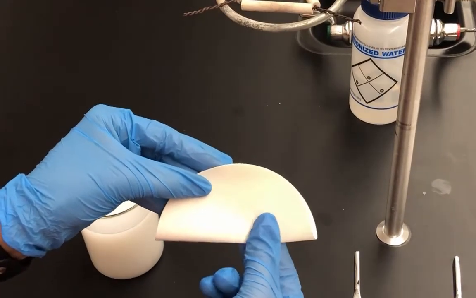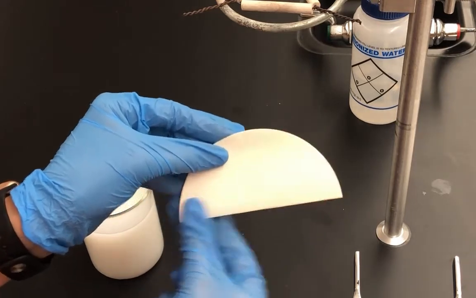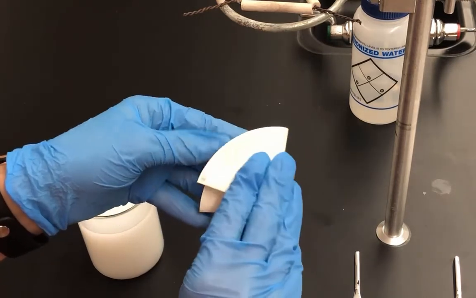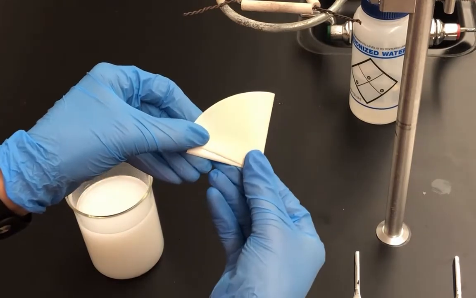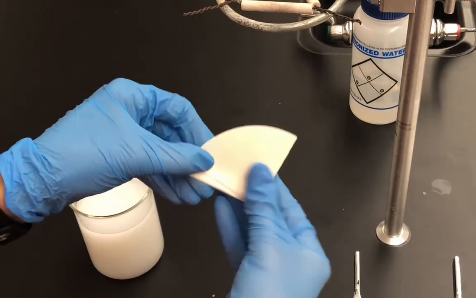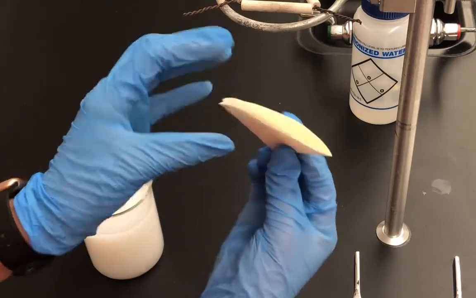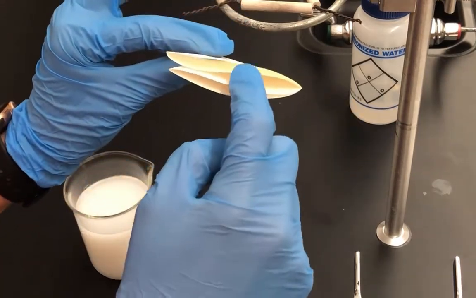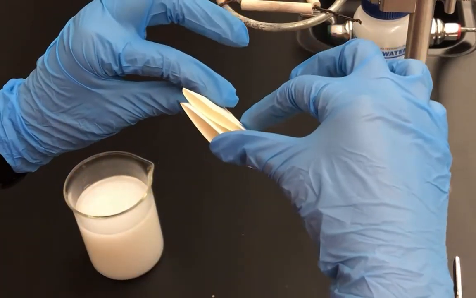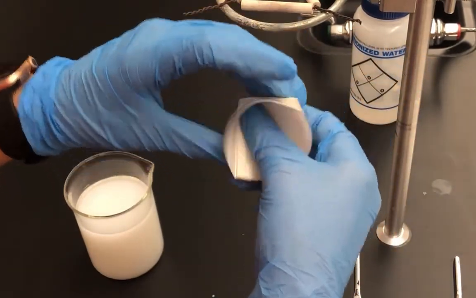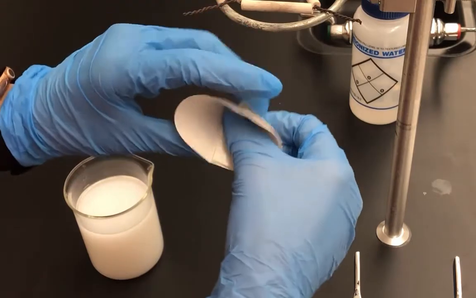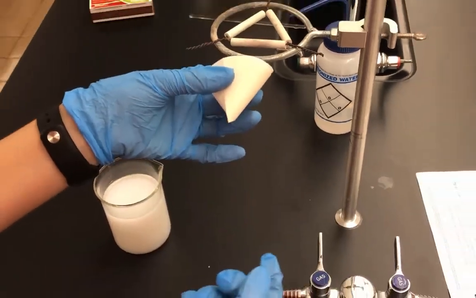We fold it in half, and then fold it in half again. Now I'm not going to fold it exactly in half. I'm going to leave this little lip. When you open the filter paper, you'll notice that you have 4 pieces. You take 3 pieces on one side, 1 on the other, and then you have your cone for filtering.